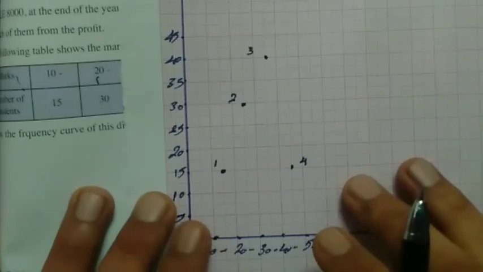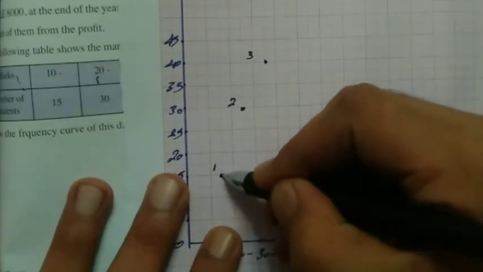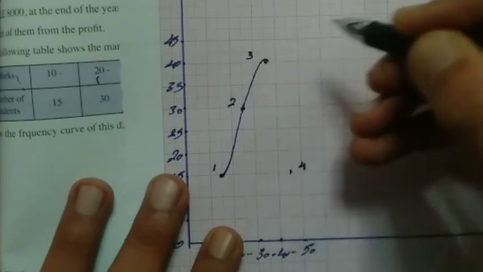And the last step, join these points like this by your hand.